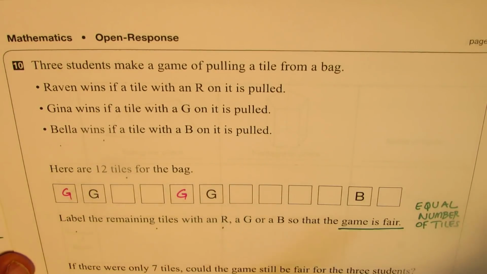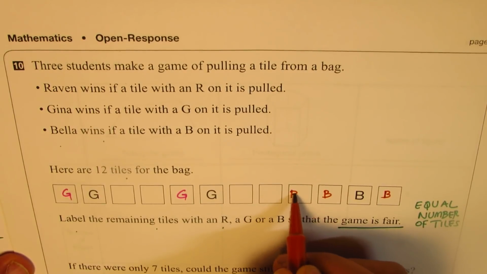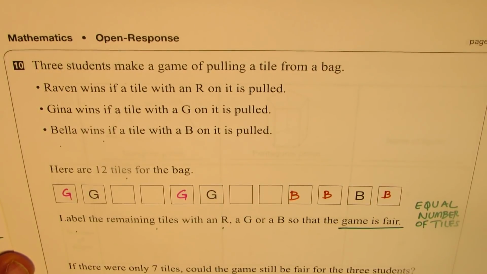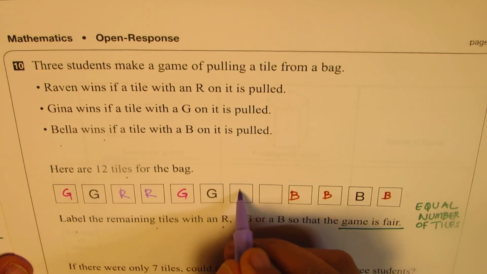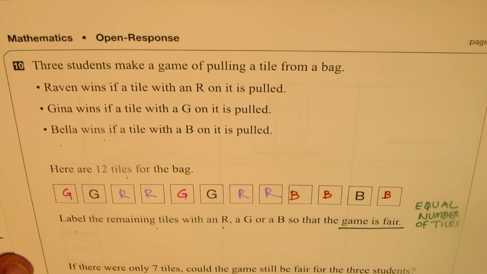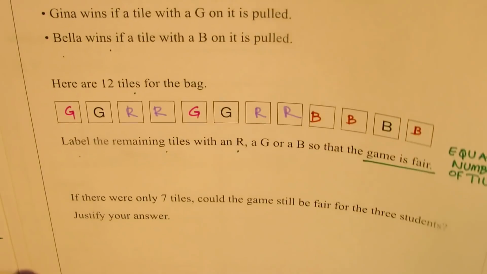We already have 1 B. So let me add 3 more. And then let's add some R's. So how many R's do we have left? We have 4 R's. So we need the same number. Does that make sense to you? So that is how we could form the tiles. Now let's look into the question.